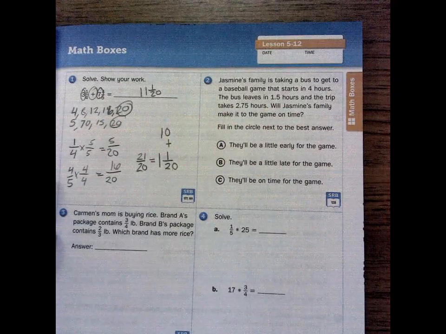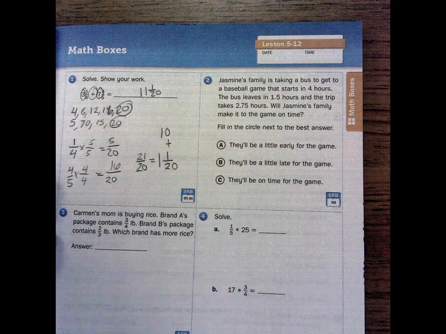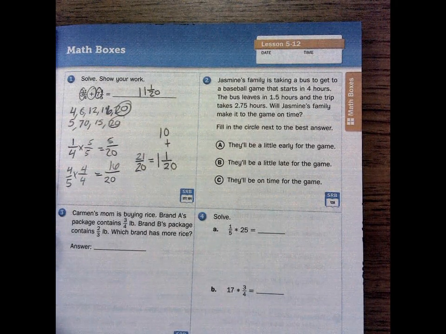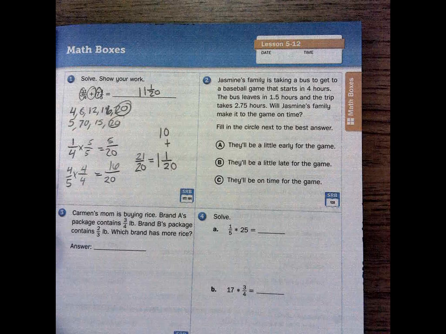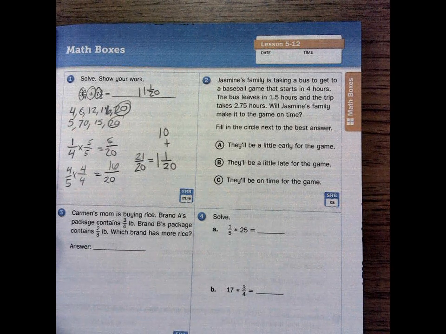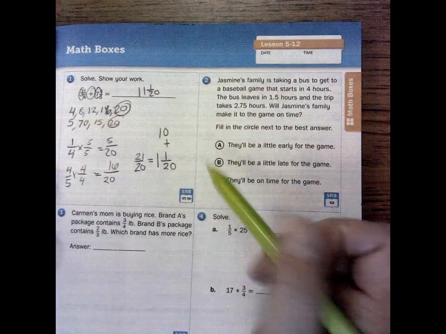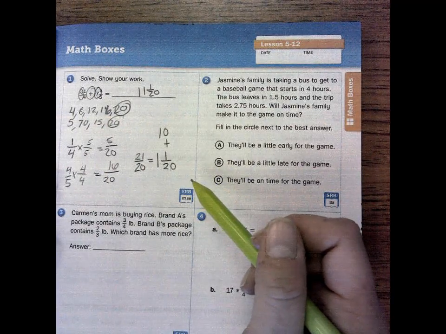Jasmine's family is taking a bus to get to a baseball game that starts in 4 hours. The bus leaves in 1 5/10 hours, or 1.5 hours, and the trip takes 2 75/100 of an hour, or 2 hours and 45 minutes. Will Jasmine's family make it to the game on time? Well, let's think about this.